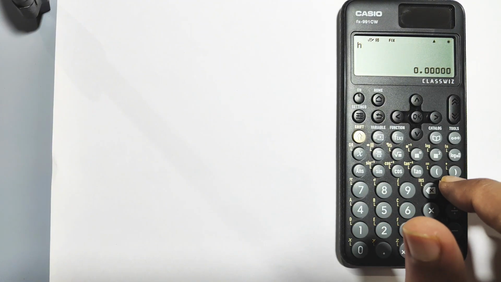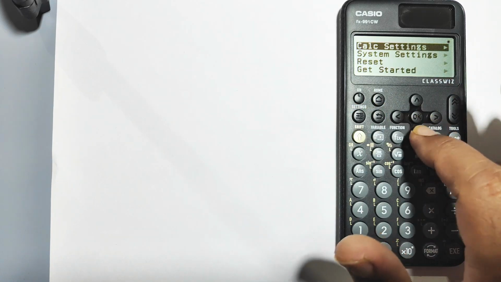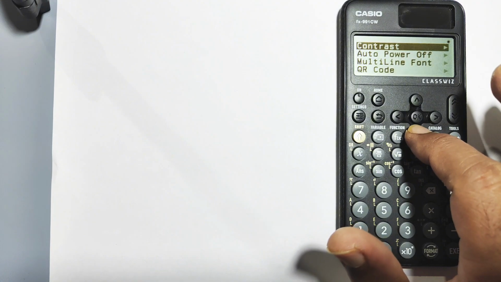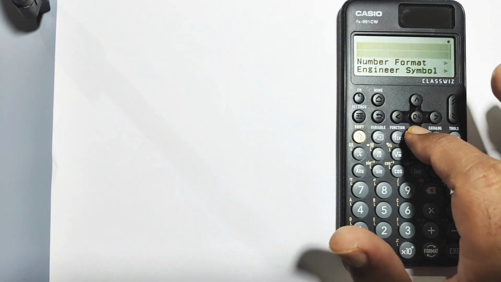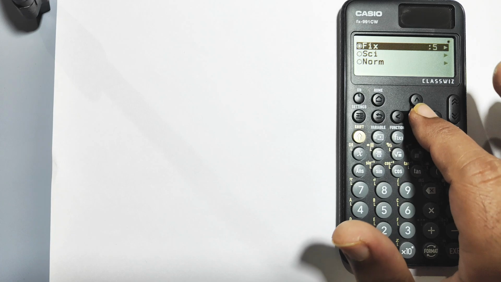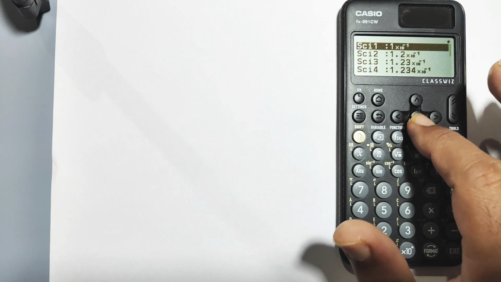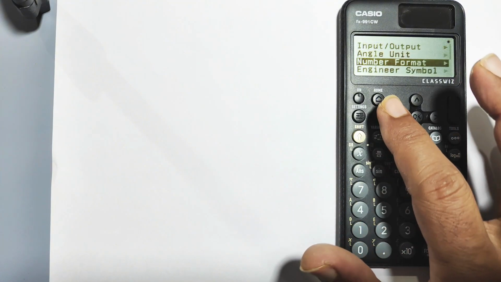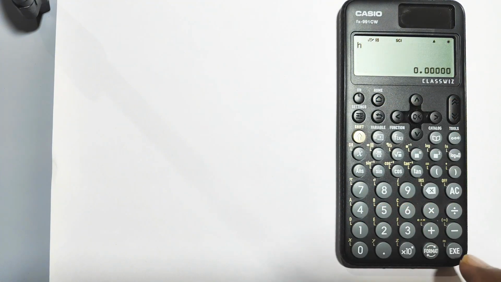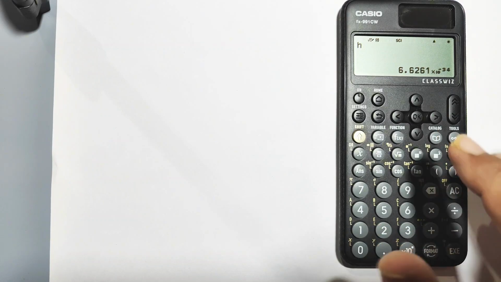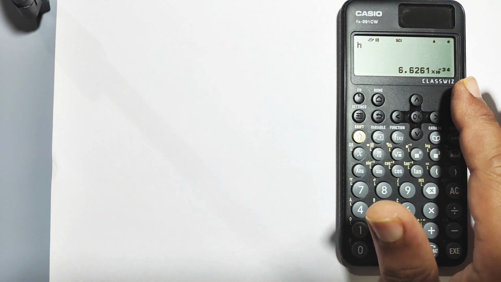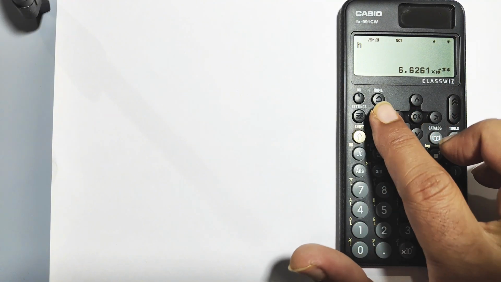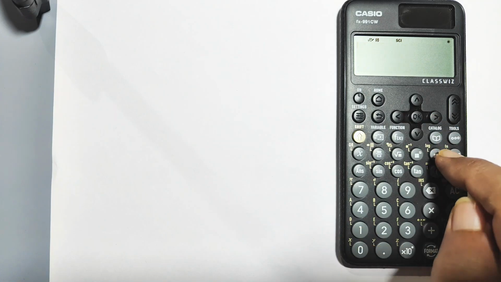But it is showing in the decimal, right? So you can change the number format to fix 5 decimal places only. If you press a sign, scientific, this one, and execute. Then let us see the answer. See. Now its value is 6.6261 times 10 power minus 34, the h value. So right, you know these values already, right? Now come out of this, press OK and catalog.